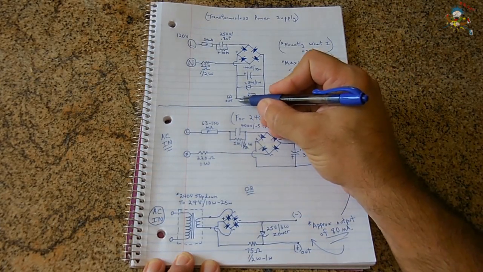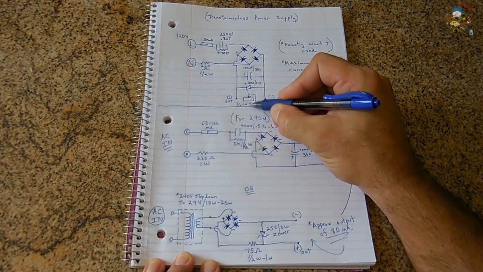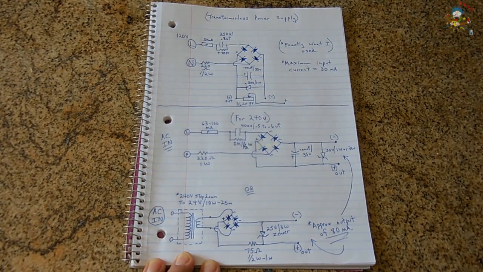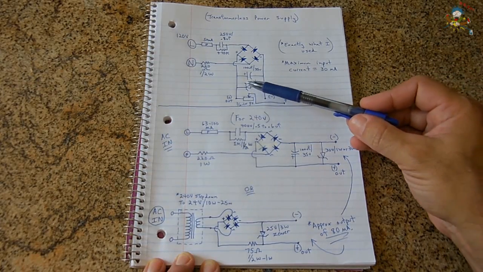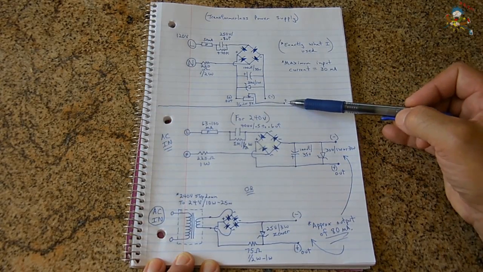Now keep in mind, this over here is a 1/2 to 1 watt 5K potentiometer, and by using that 5K you'll be able to regulate the brightness of the LED strip without any issues. Now you're not putting that much current through this resistor, so that's why we're able to use the potentiometer in this manner to limit the current.